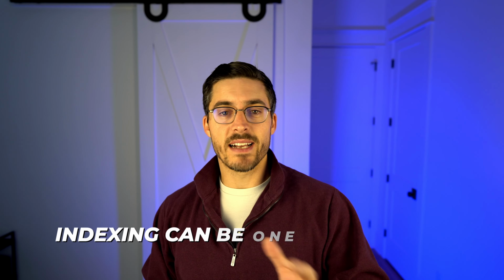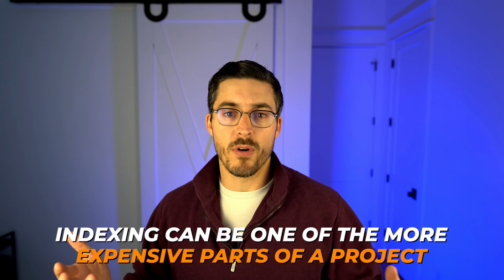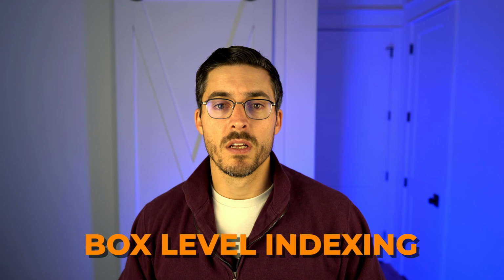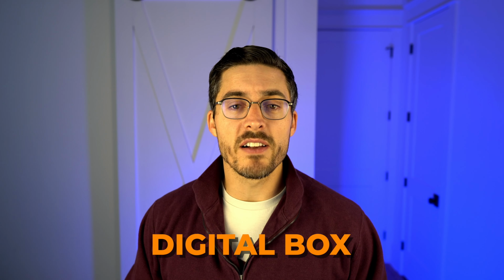Now, depending on what you're asking for and what the scope of work and the contract requires, and what we've gone through in the M1 process and all agreed on, indexing can be one of the more expensive parts of a project because it can be very complicated, it can be very simple. So we're doing those 500 boxes. You could do box level indexing, or what we call digital box. So there might be something on the front that says this is A through C student records, or A through BE, or something of that sort.